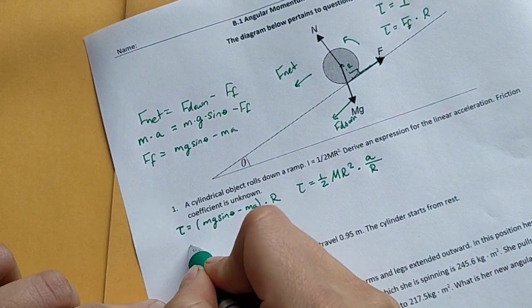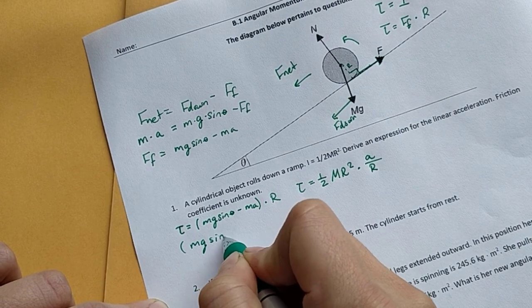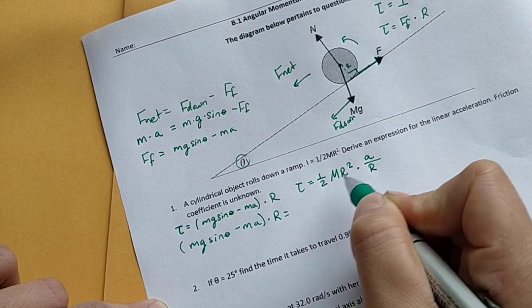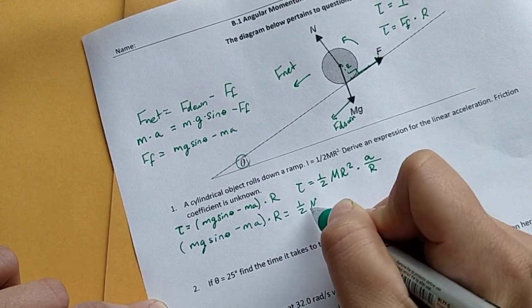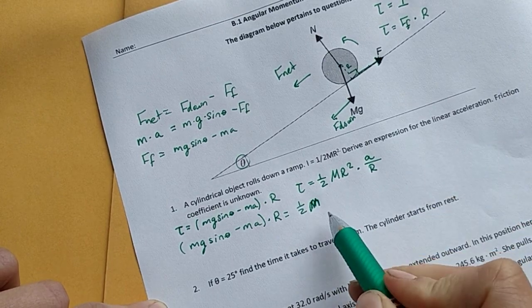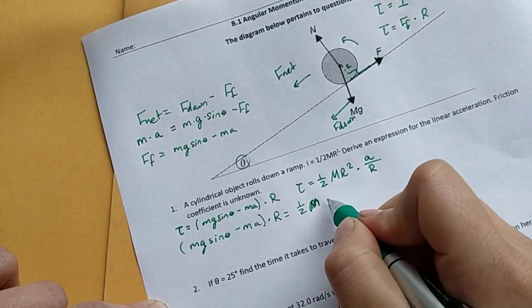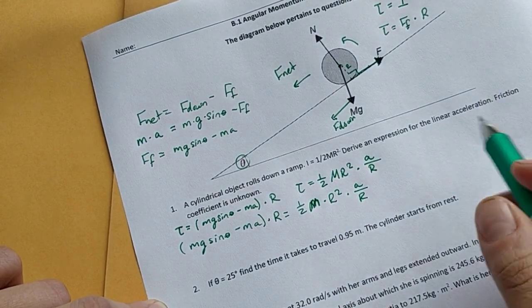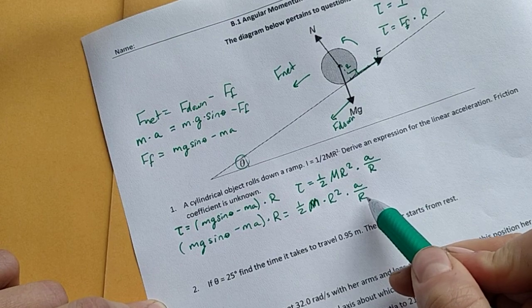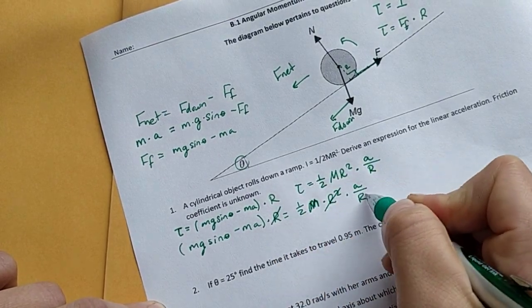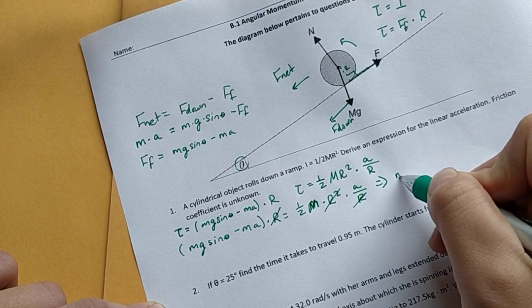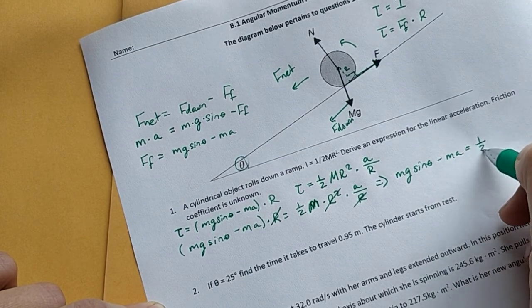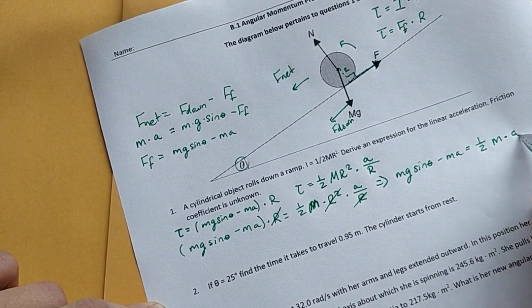I have mg, open parentheses, sine theta, which is the angle of incline, minus the linear acceleration times r. I set that equal to 1/2 the mass, sorry I used capital M, it's all the same mass, lowercase m, times r squared times the linear acceleration over r. Now I'm going to divide by r on both sides, and all of the r's will cancel. So this expression becomes mg sine theta minus ma equals 1/2 m times a.